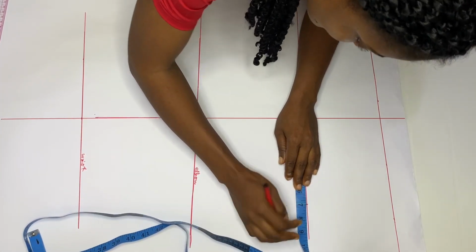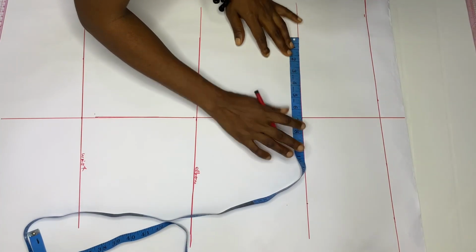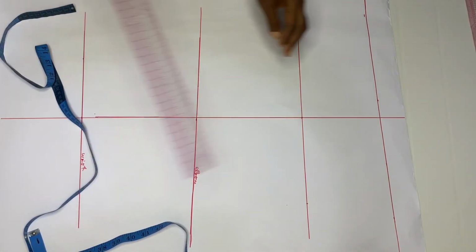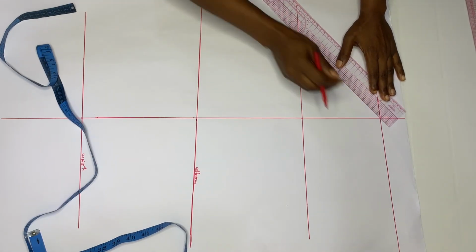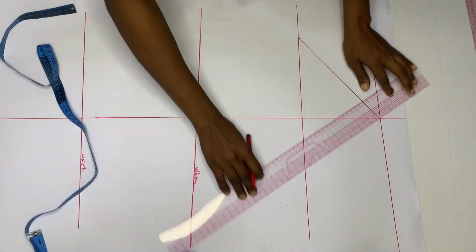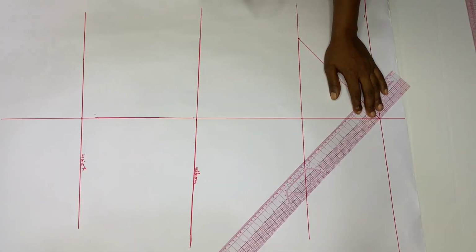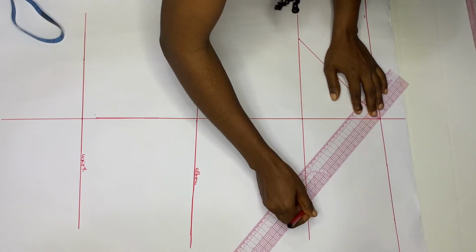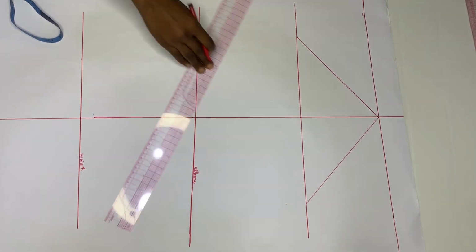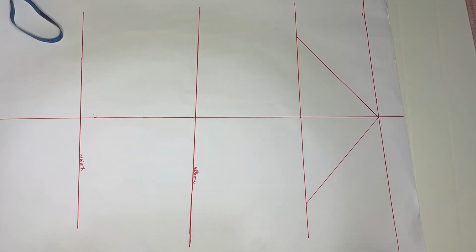I'll mark it like this, and then to the other side I will also mark like this. When I'm done, I'm going to connect it back to this point like this, and then connect the other side also like this.